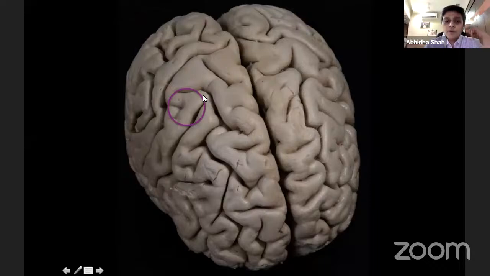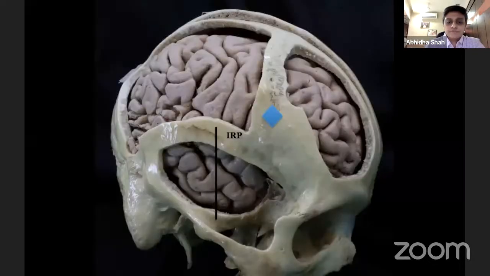This is another important cortical landmark. So you see this is the middle frontal gyrus, and it always consistently joins the precentral gyrus in this area here, forming the middle knee of the precentral gyrus. And the caudal part of this region consists of the frontal eye field, and it is involved in saccadic movements and involuntary eye movements.